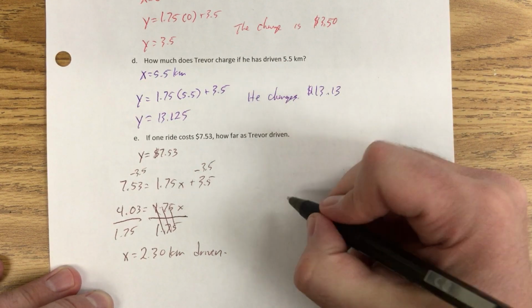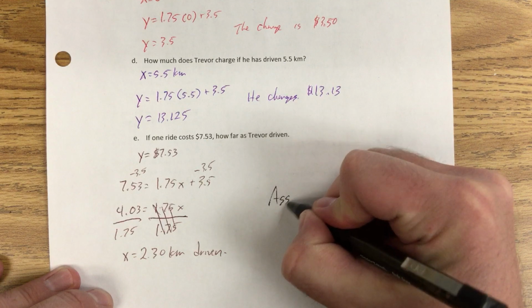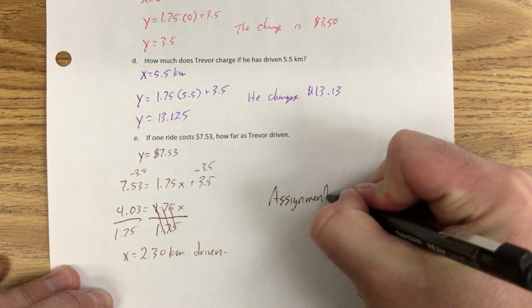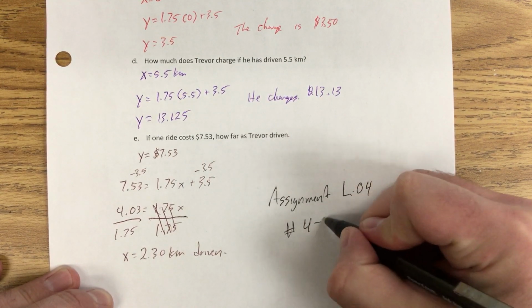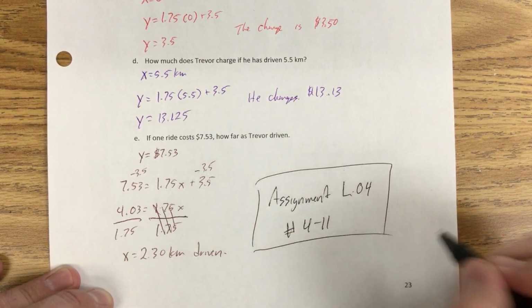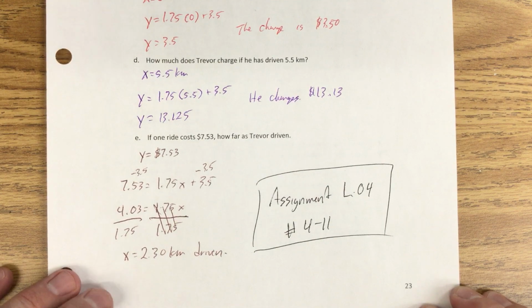Now again, if you are in my class and you are working on the assignments, you can finish off the assignment LI.04, numbers 4 to 11. I gave out the other ones earlier, and you can finish off those.